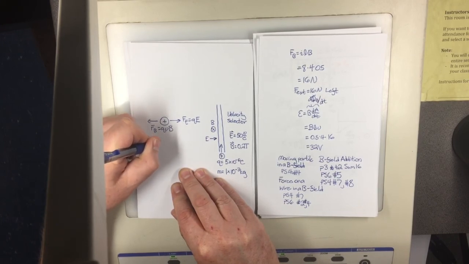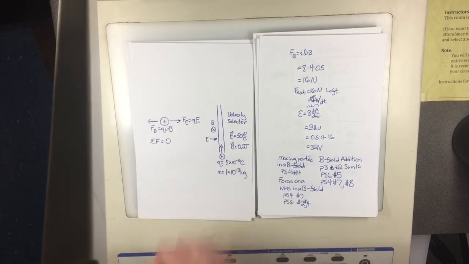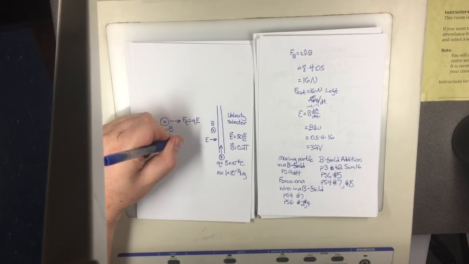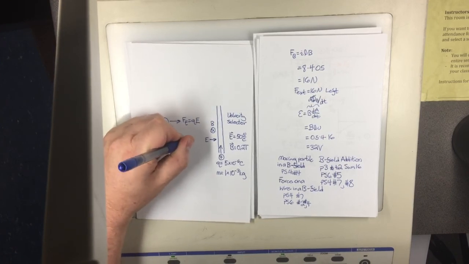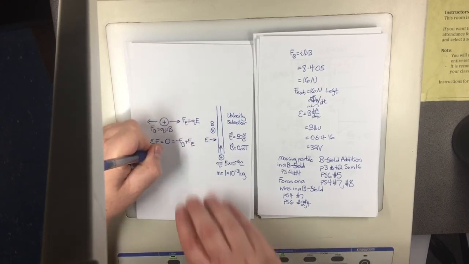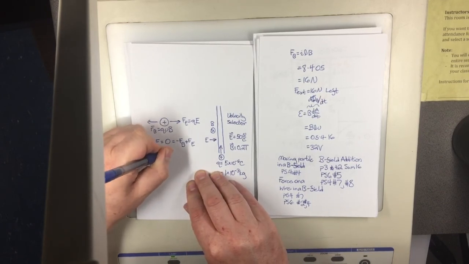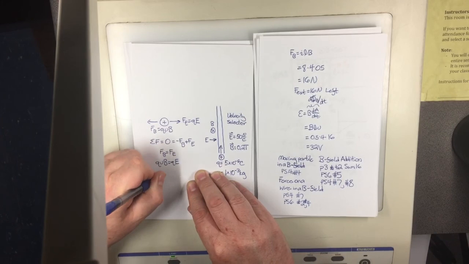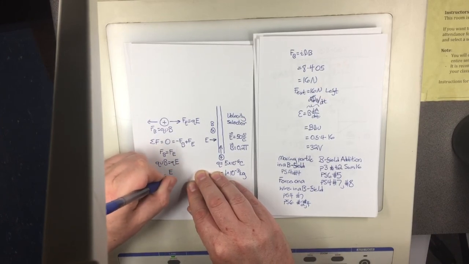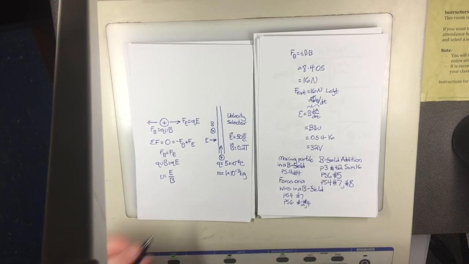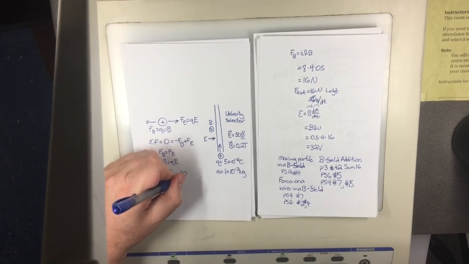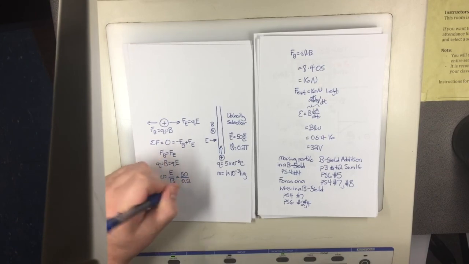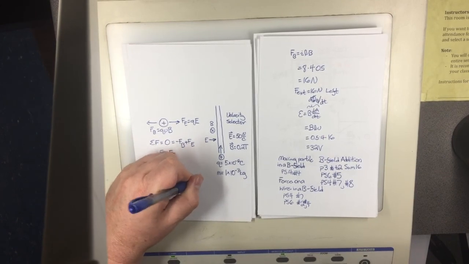In order for the particle to pass, the forces must sum up to be 0. FB is to the left, FE is to the right. So FB is equal to FE. So QVB is equal to QE. So V is equal to E divided by B. E is 50, B is 0.2, so the velocity is 250 meters per second.